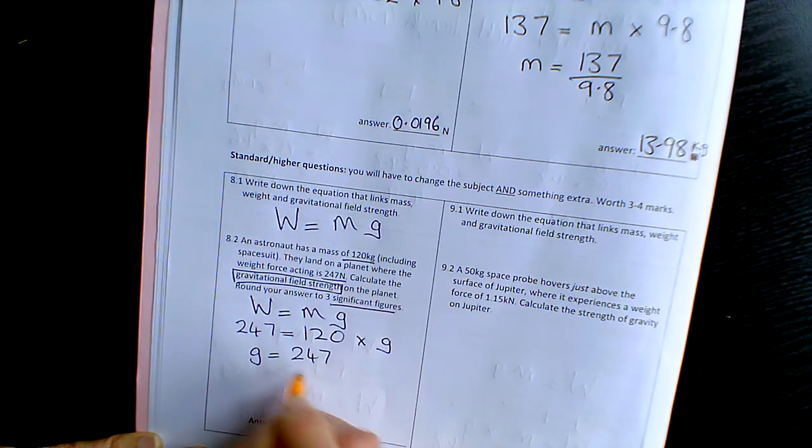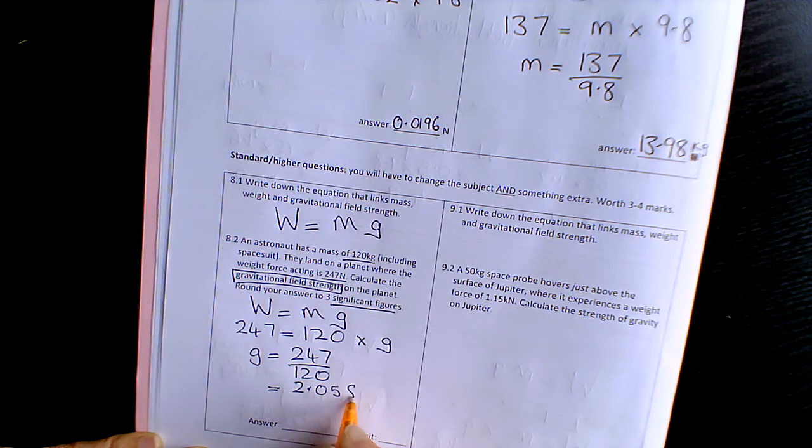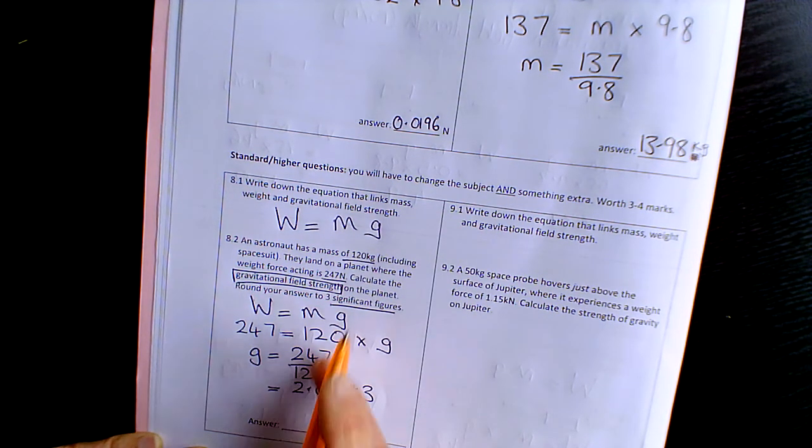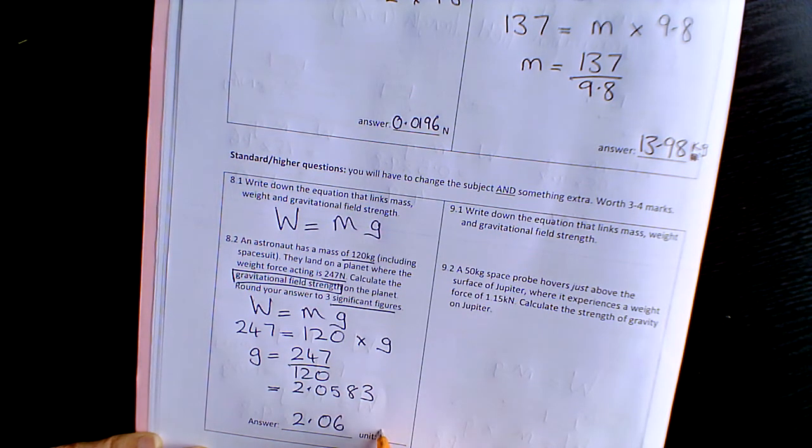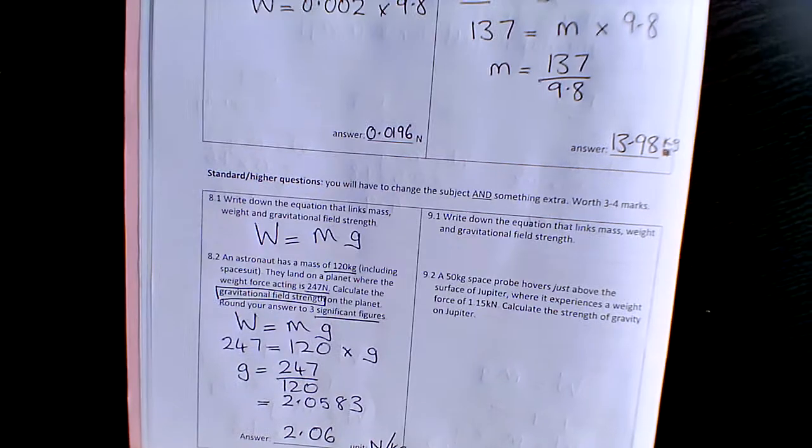So you do 247 divided by 120, which gives you 2.0583. You've got to give your answer to 3 significant figures, so that is 2.06, and gravitational field strength is newtons per kilogram.